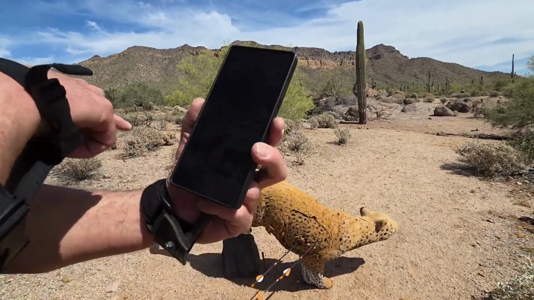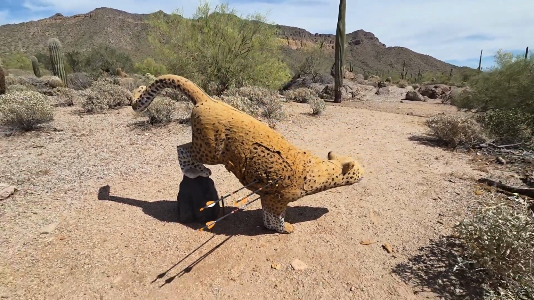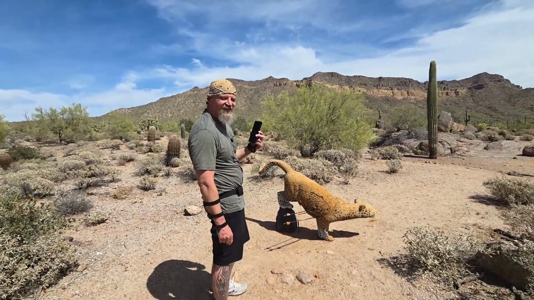I know that I got, it's kind of hard to read, but that's an 11. That one is an 8. You know what? I'm going to give myself a 5 on that last one. I think it was close enough.